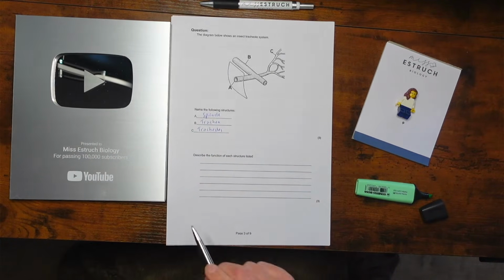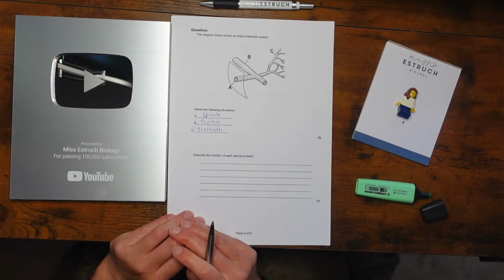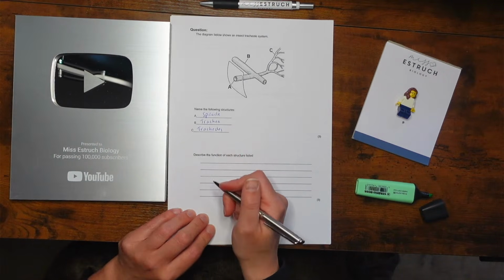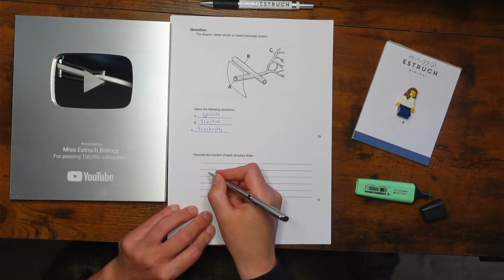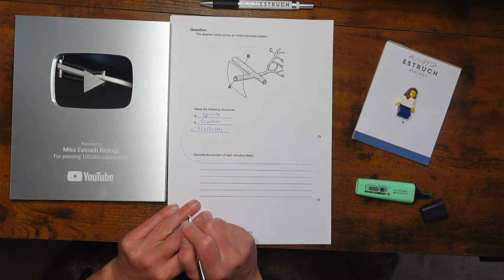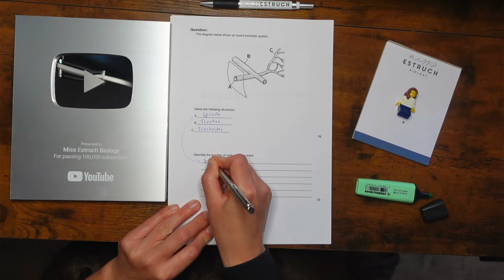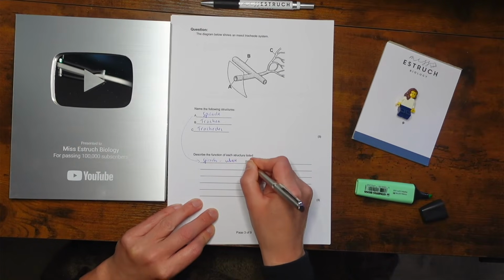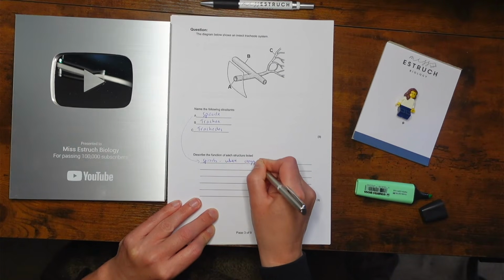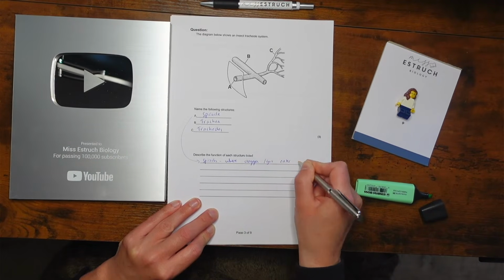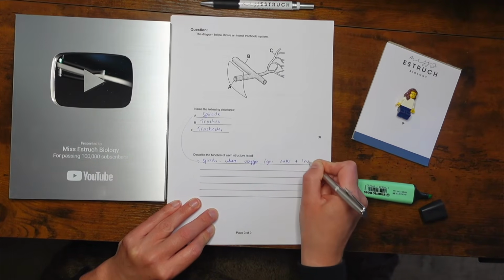And then we have to describe the function of each of those. So the spiracles, I'm going to say, so A, where oxygen, or you could actually have gases, enter and leave.